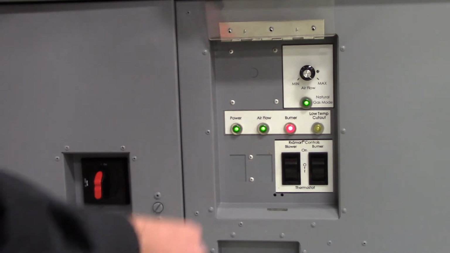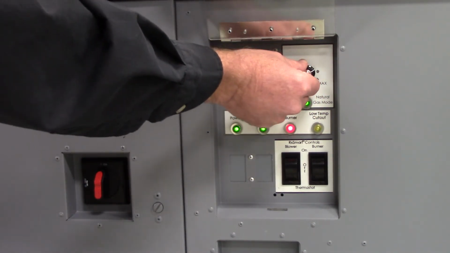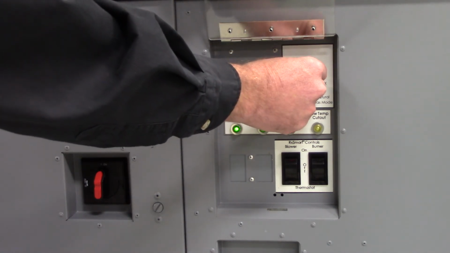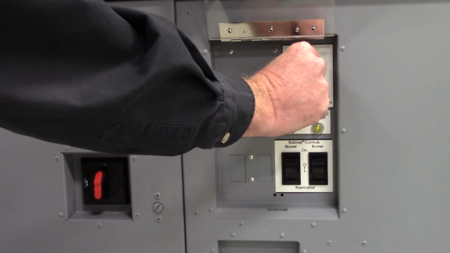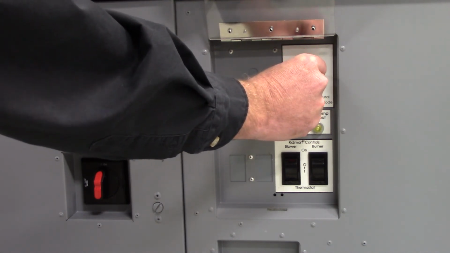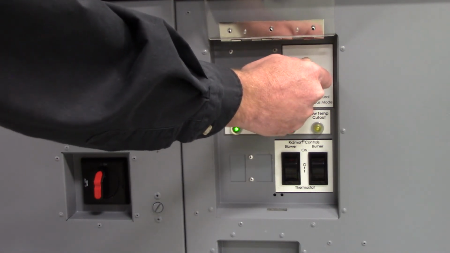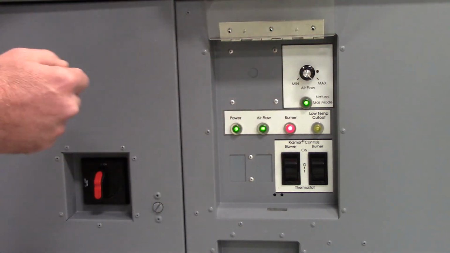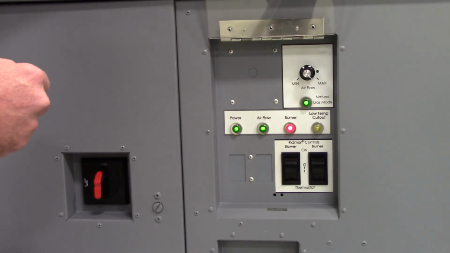We're running on natural gas, and this is a potentiometer that controls our variable speed drive on our fan. You can hear it going down. It runs from approximately 2,000 CFM to 3,000 CFM. The fan within this system is a backward inclined wheel that's capable of static pressures up to 3 inches.